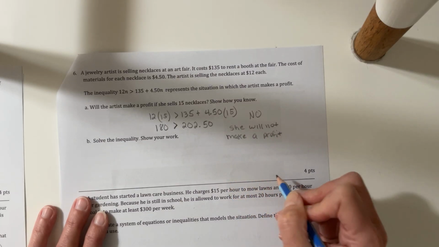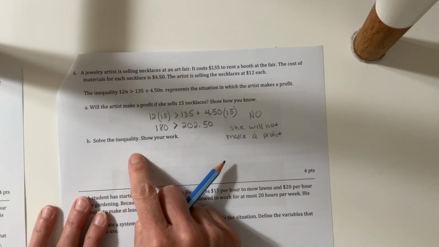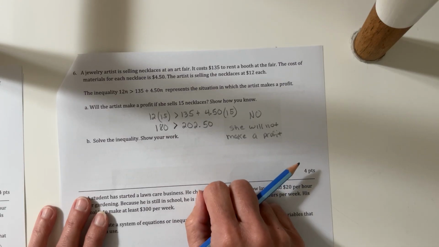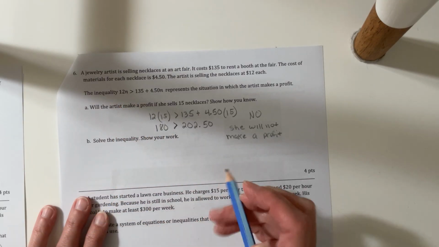Most people were A-okay on that one. What happened was some people just didn't do this. They were like, yeah, I solved it right here. I saw some arrows going up, where what it wanted you to do is actually figure out how many necklaces she needs to sell to make a profit.